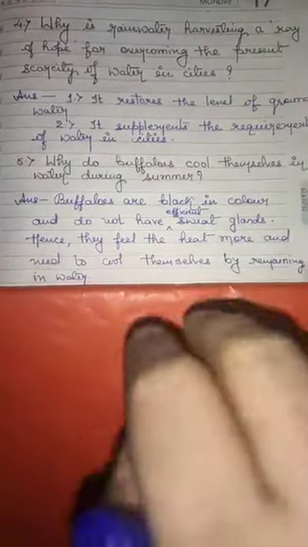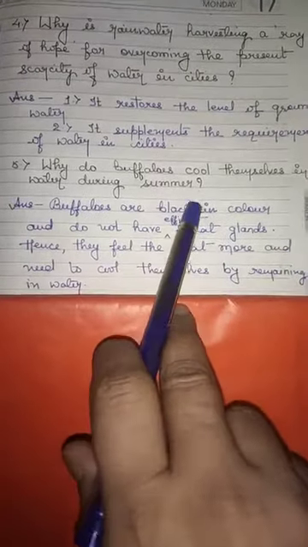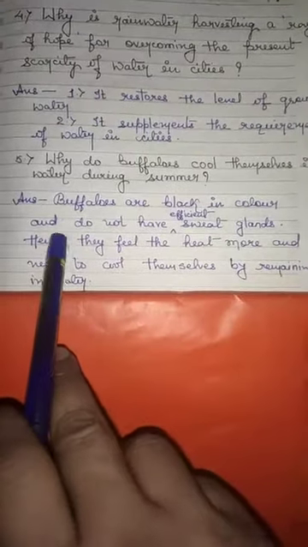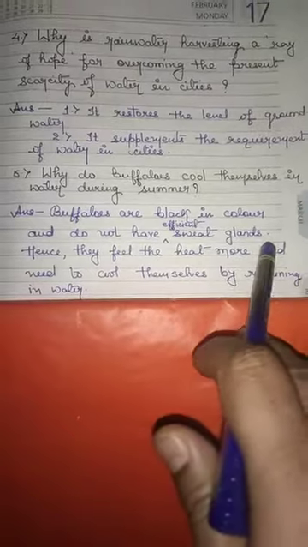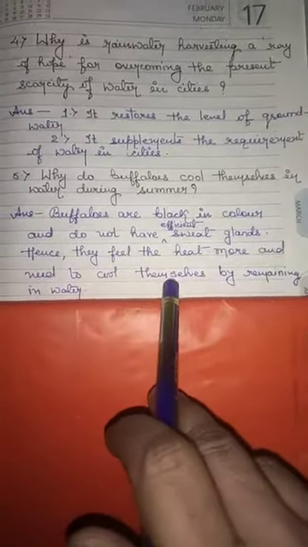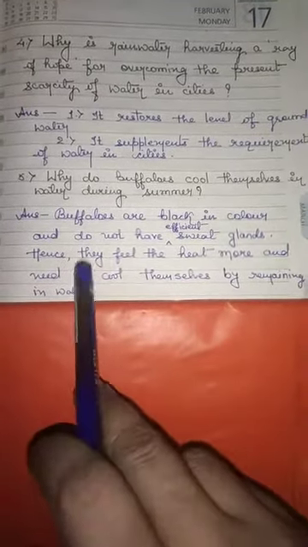Hence, there is no evaporation of water in the form of sweat. Hence, to maintain their body temperature, they remain in the water. They cool themselves in the water. Now see what I have written here. Buffaloes are black in color. They do not have efficient sweat glands. Hence, they feel the heat more and need to cool themselves by remaining in water.